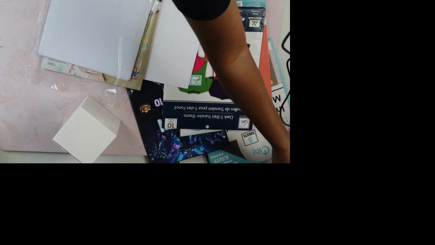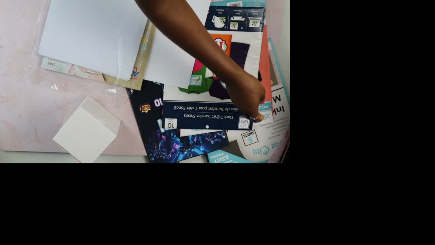Gonna turn my computer around also. Okay, let me grab my phone. Keeping up with my chat on my phone right here.